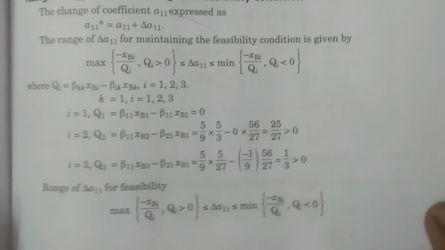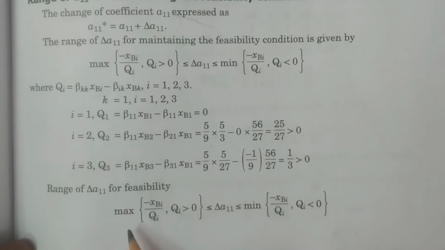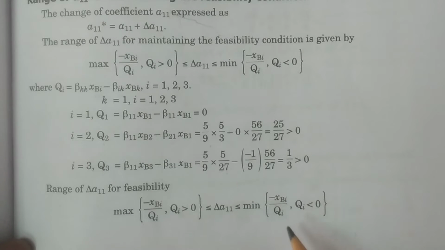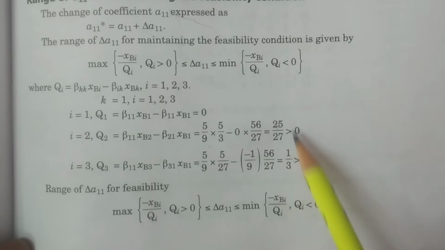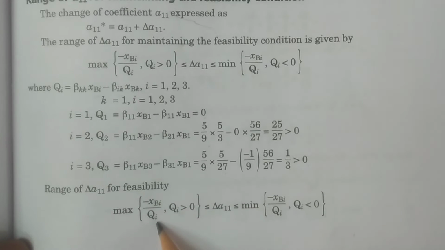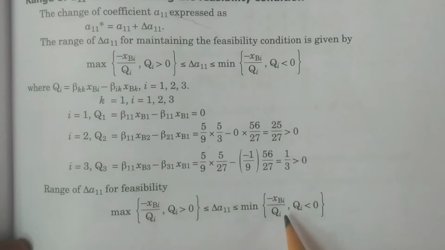Therefore, to calculate the range of delta A11 for the feasibility condition, to maintain the feasibility, the formula is: maximum of minus xBi by qi, where qi is greater than 0, is less than or equal to delta A11, which is less than or equal to the minimum of minus xBi divided by qi, where qi is less than 0. For qi greater than 0, there are two values here. One is 0, leave it, and the two values greater than 0 are q2 and q3. So you have to calculate minus xB2 by q2 and minus xB3 by q3. There is no qi less than 0, so the minimum is infinity.